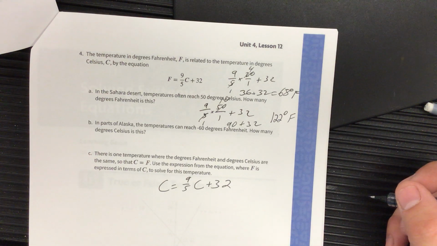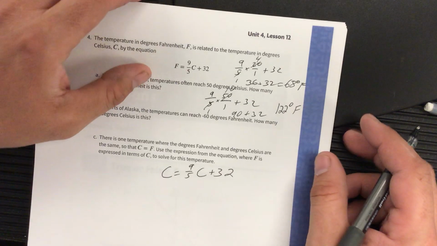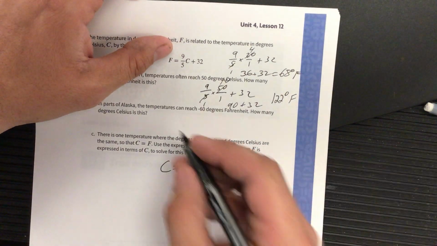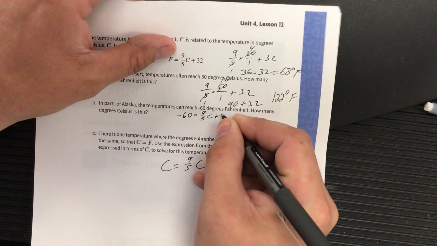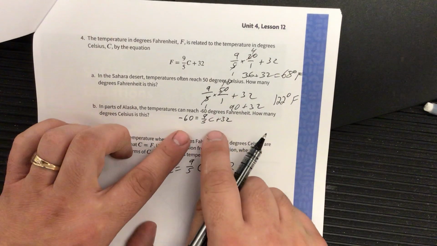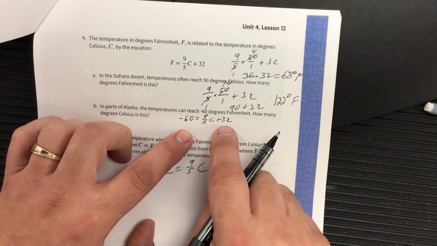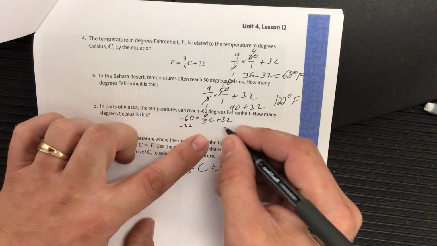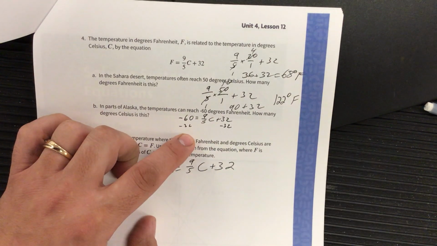Makes sense? You're in the desert. You're going to be hot. B, negative 60 degrees Fahrenheit. How many degrees Celsius is that? So now I'm plugging that in for letter F. Okay. So how do I get the Celsius by itself? I get rid of that 32. Subtract 32. So what is negative 60 minus another 32?